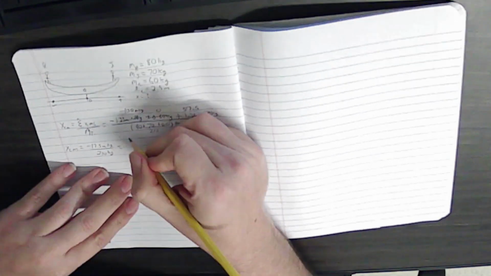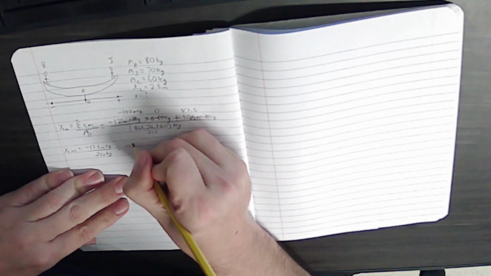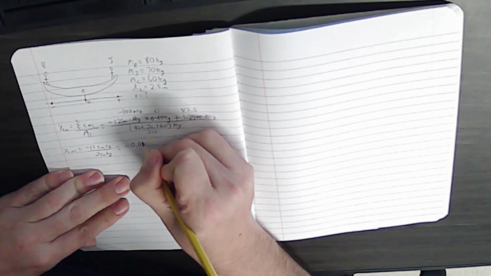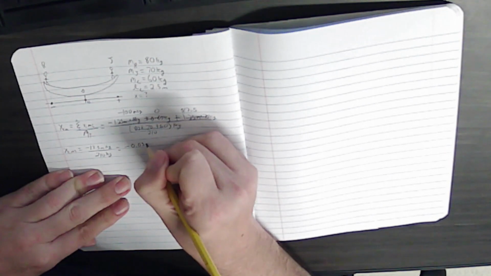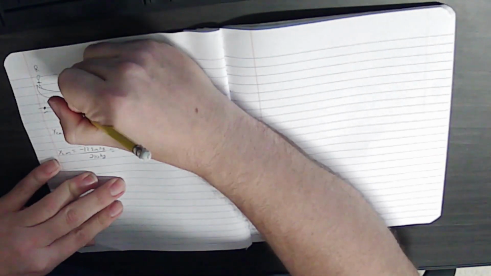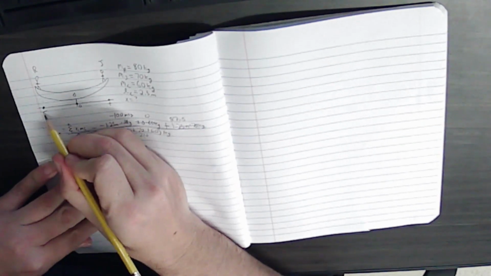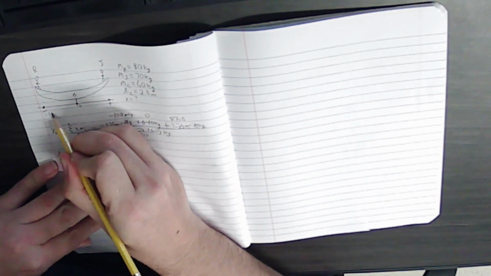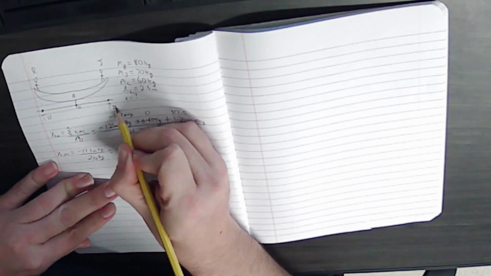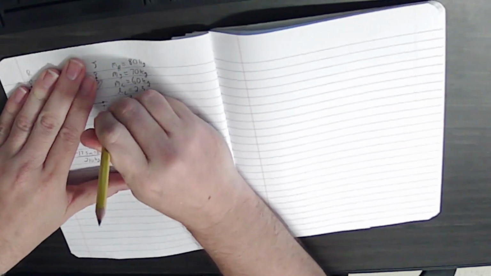And we get a center of mass at negative 0.0596 meters. So this distance is 1.25, and this is positive 1.25. Wow, that looks terrible.